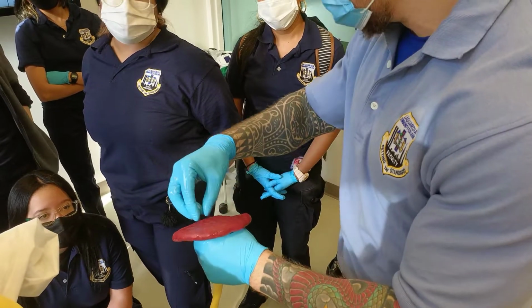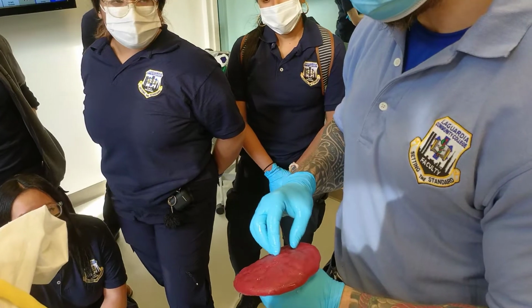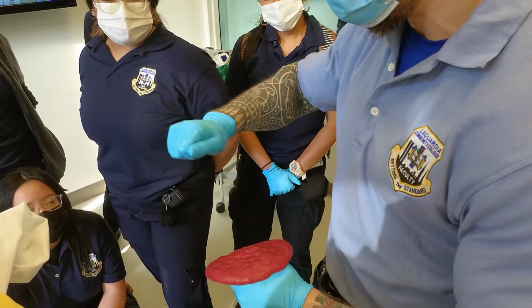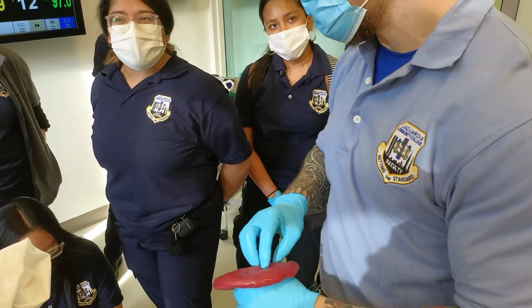Let's say chunks are missing. Where do you think the chunks are left? Inside the womb. So they're going to get a procedure called dilation and curettage. They're going to scrape the inside of the cervix, right? Because if we don't, they're going to get a massive infection and sepsis.